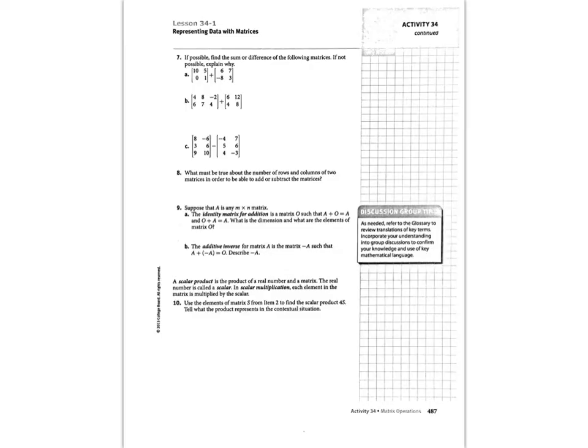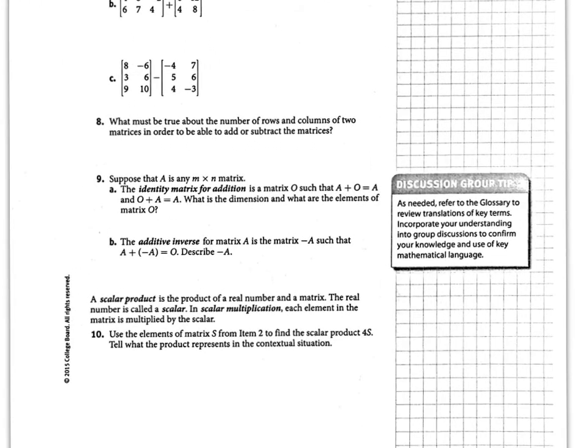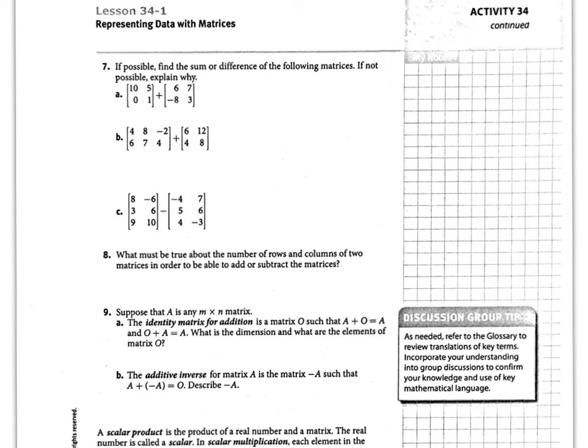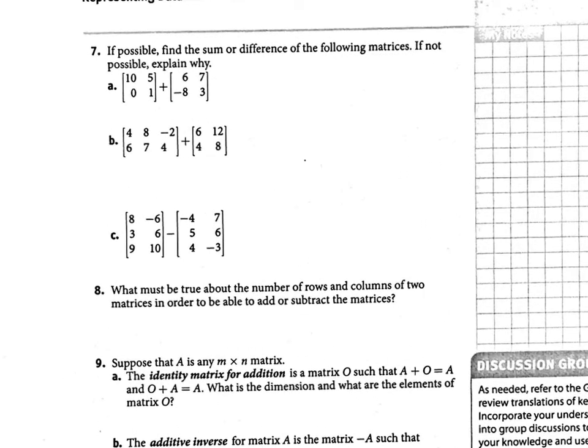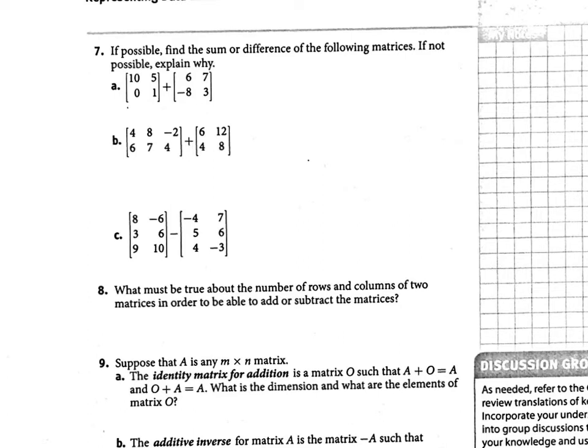So now we're going to just add some together. These don't have any meaning. It says, if possible, and it'll always say if possible because it's not always possible. If possible, find the sum or difference of the following matrices. And if it's not possible, explain why. So this first one is a 2 by 2, down then across. The second one is also a 2 by 2. So they have the exact same dimensions.